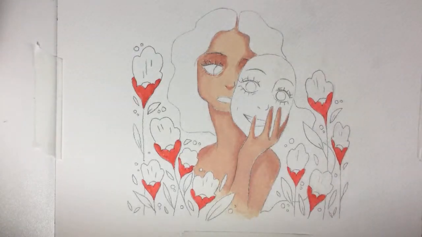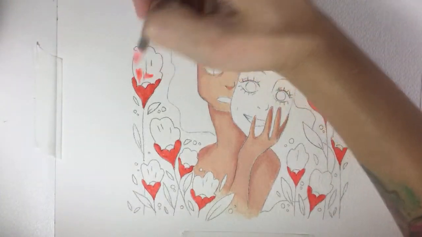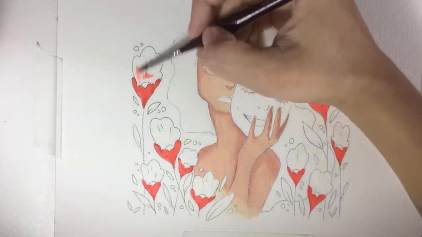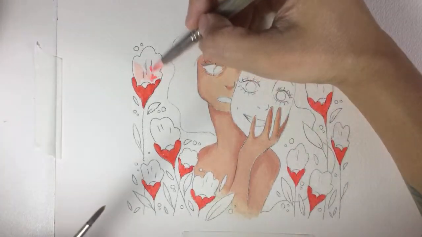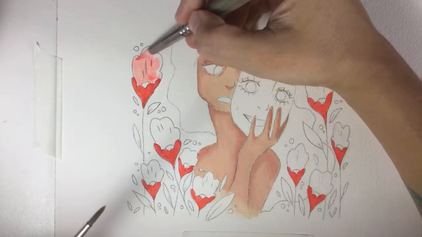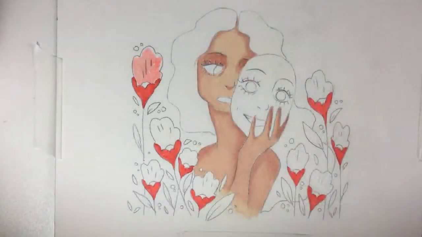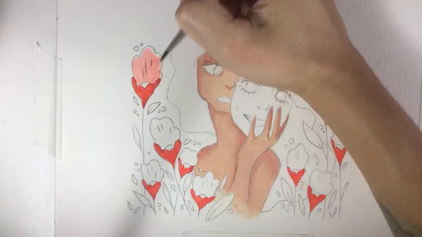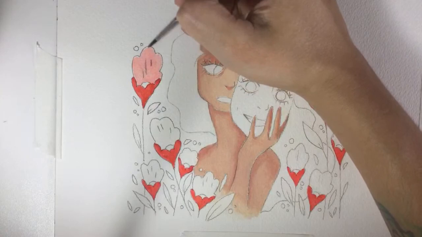I think I want more water now for the back part of the flowers. Let's see. Yeah, okay. Now the back part of the flower, I think I want it to look more like watercolor than opaque gouache. So let's see how it looks.